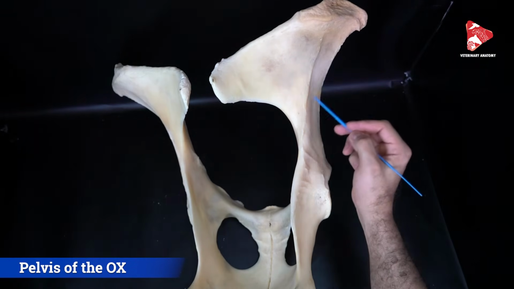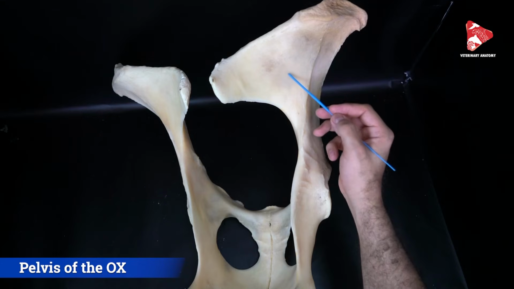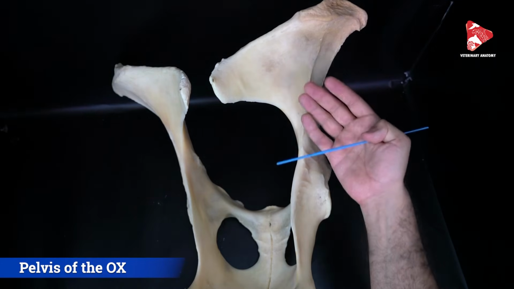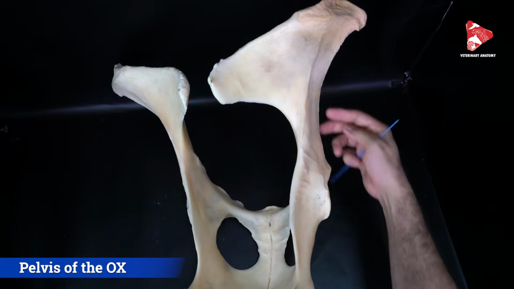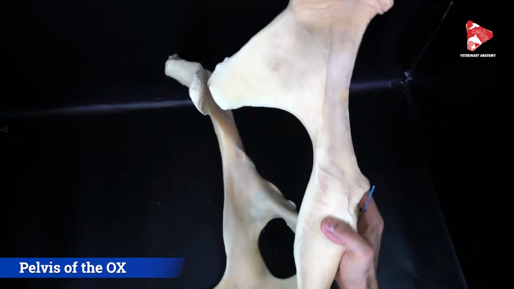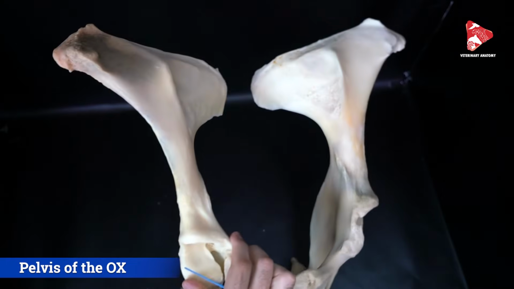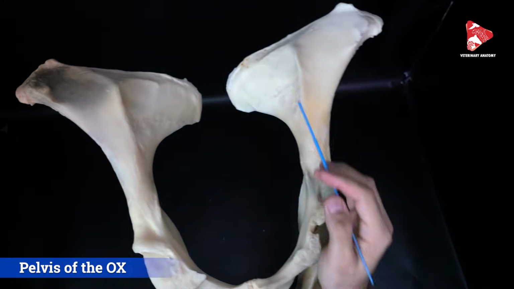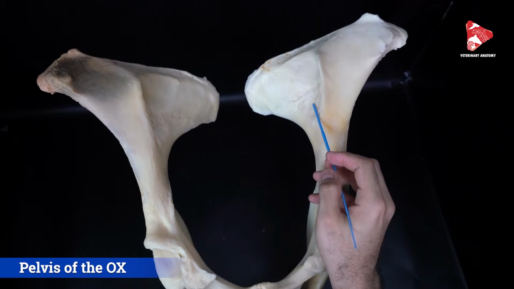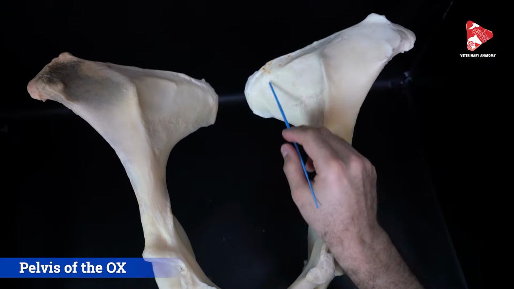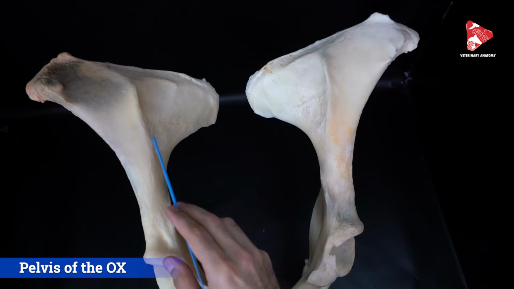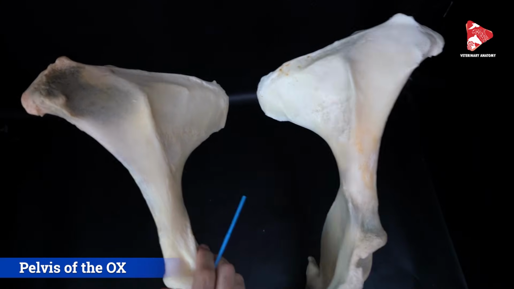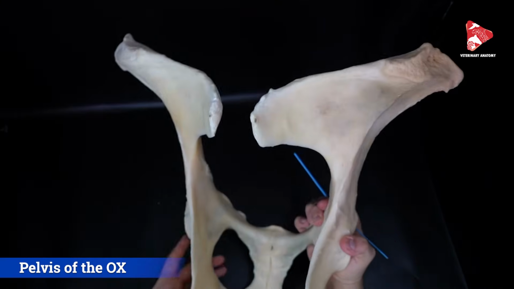We say that the wing has two surfaces. This is the gluteal surface, or the lateral surface, while here is the medial surface. Here we have two articular surfaces with the wing of the sacrum. This is what's called the auricular surface, for the articulation with the wings of the sacrum. Let's go to this area again.